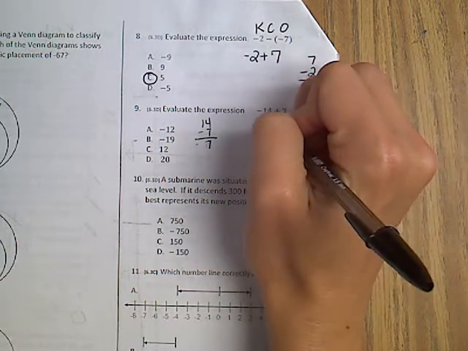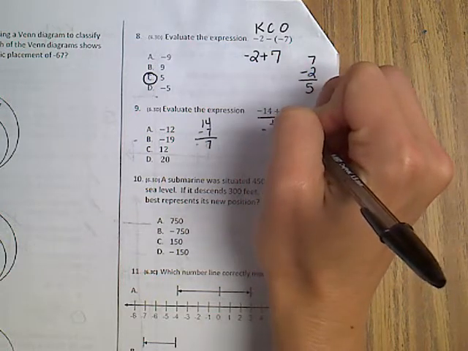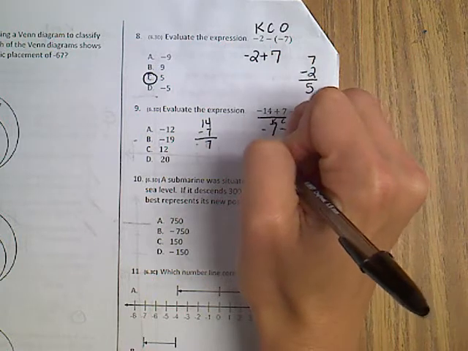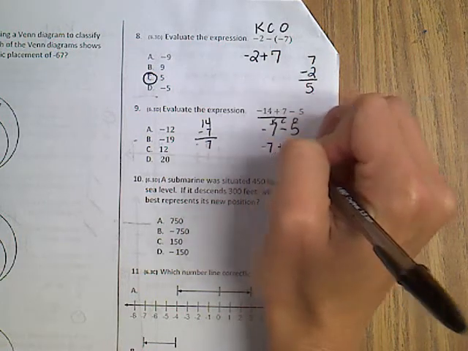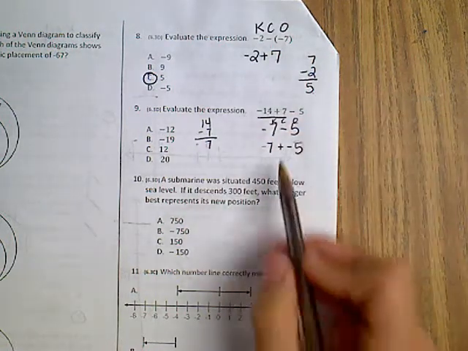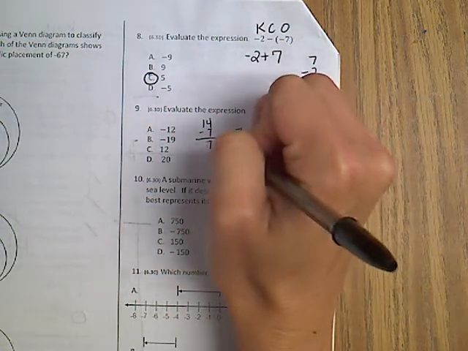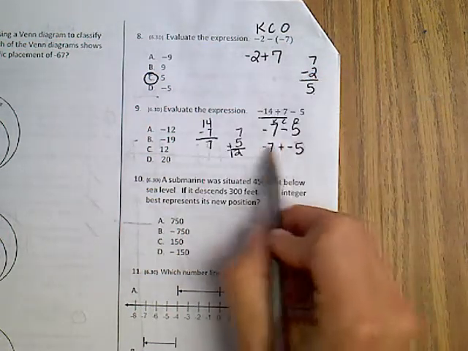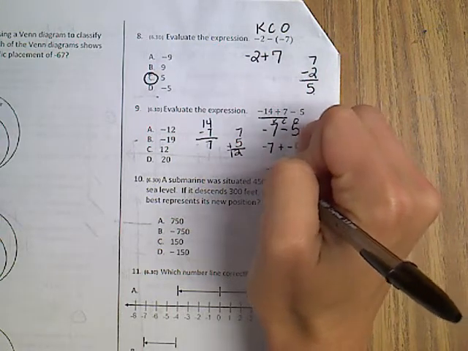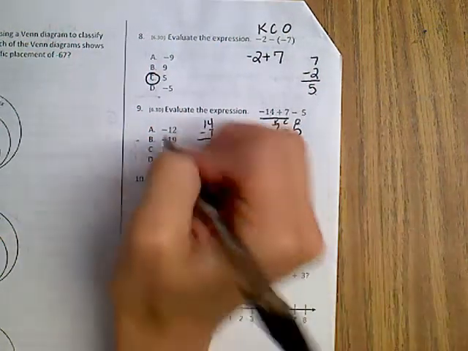Now that I see a subtraction sign, I'm going to do KCO, which makes it -7 plus -5. Now I have the same signs, so I'm going to add these up, which gives me 12. And since they're both negative, I know my answer has to be negative.